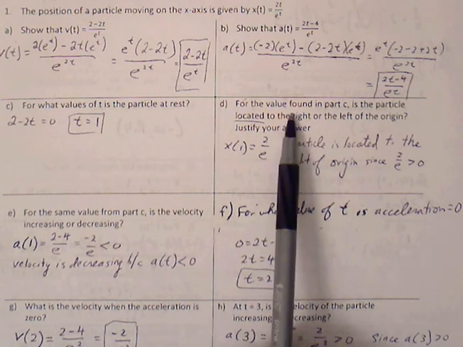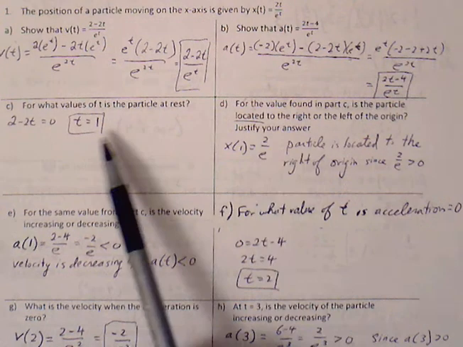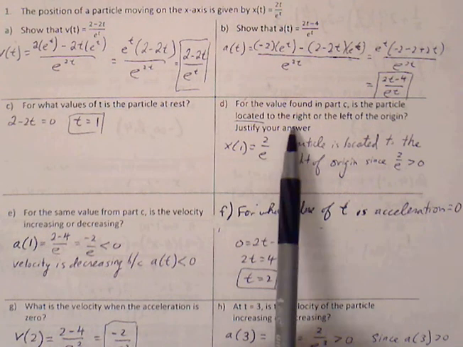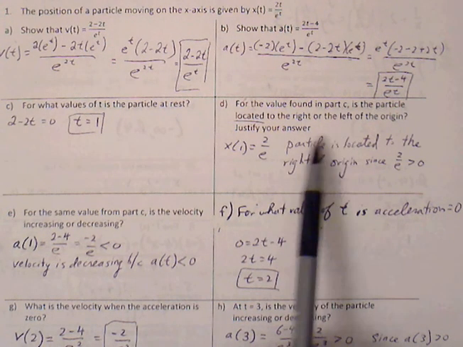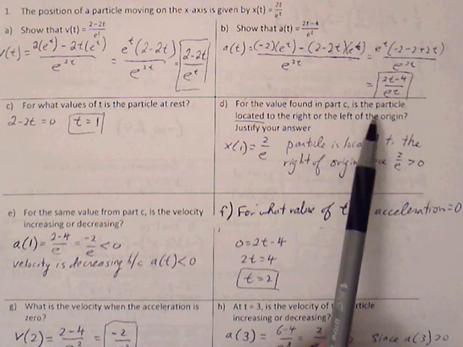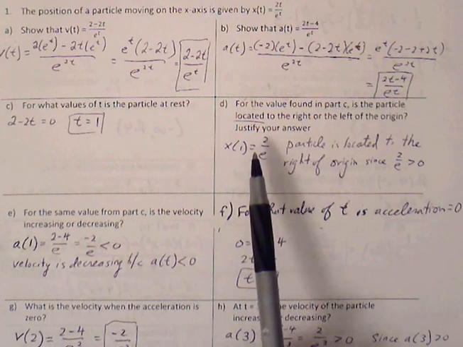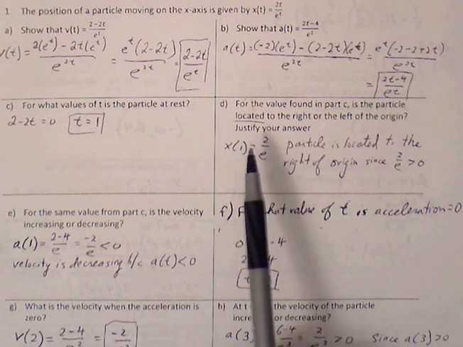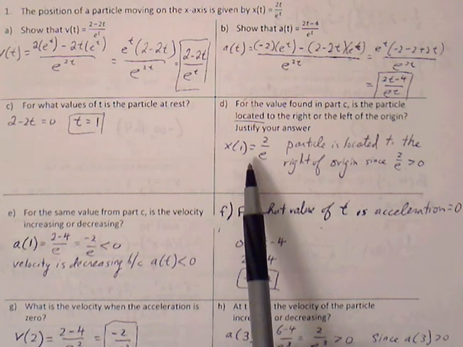For D, for the value found in part C, which is t equals 1, is the particle located to the right or to the left of the origin? We want to compare the position of this particle with the origin.